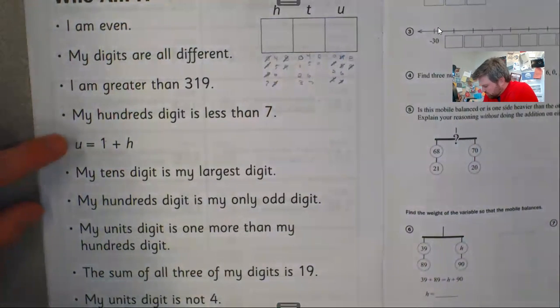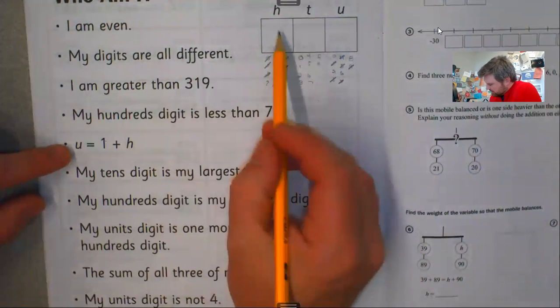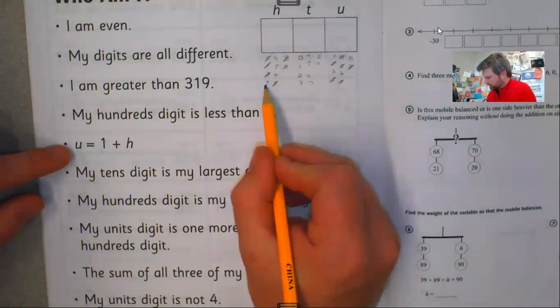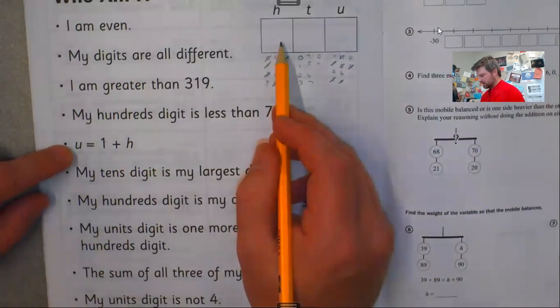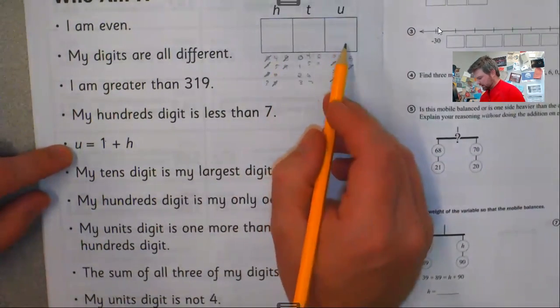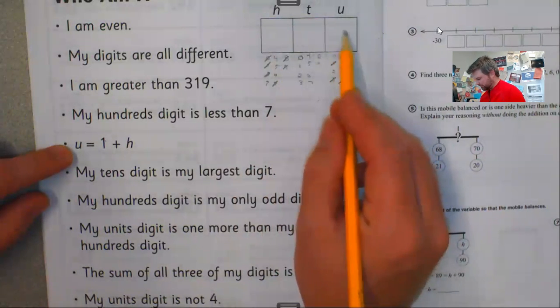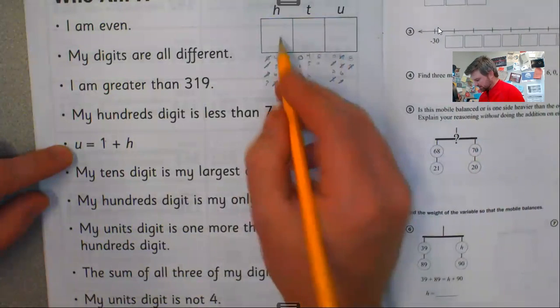U is one more than the H. Okay, so here's H, and then it's one more than that. So if this is a 3, then that means this would be a 4. Well, this can't be a 4. We've marked it off, so that means this can't be a 3.